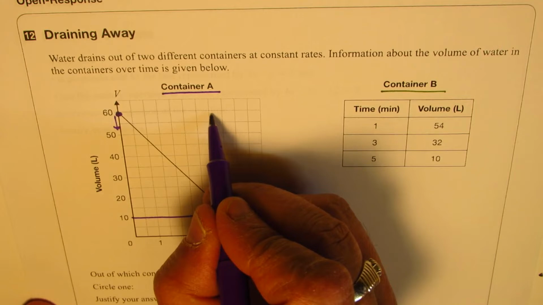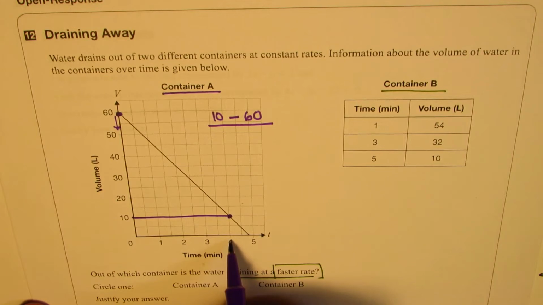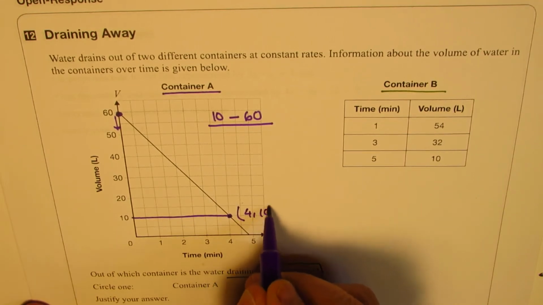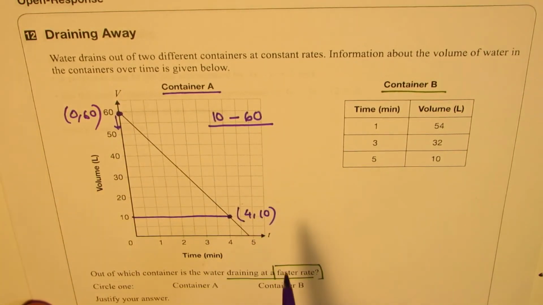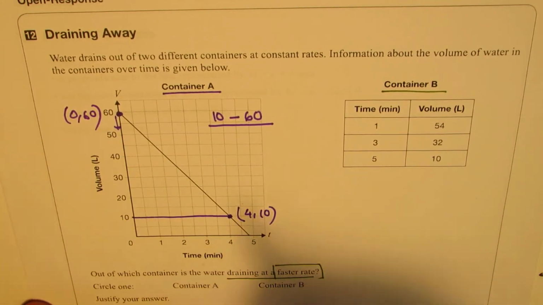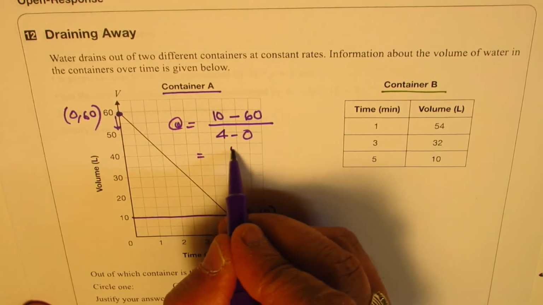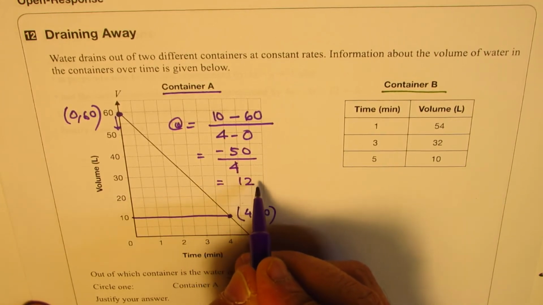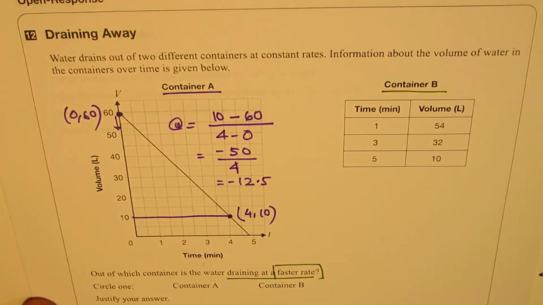You could write 10 minus 60, divided by 4 minus 0, since this point here is (4, 10) and this point is (0, 60). So that is the rate. That gives you negative 50 divided by 4, which is negative 12.5. Half of 50 is 25, so 12.5 negative. So that is the rate for the first one.